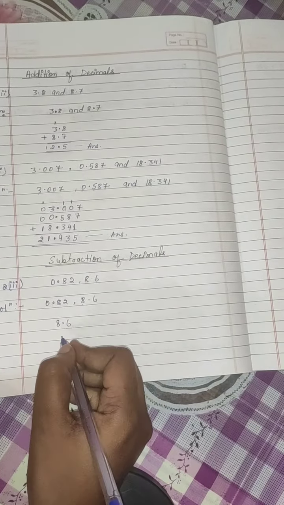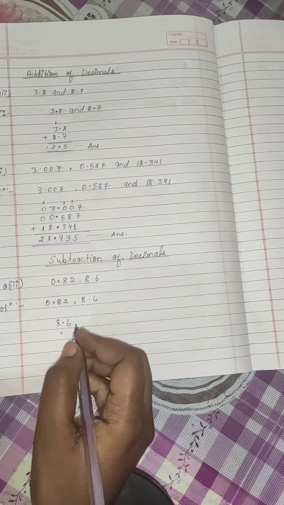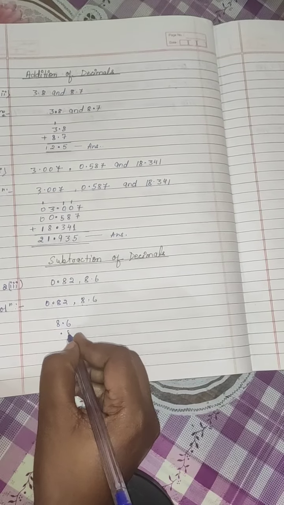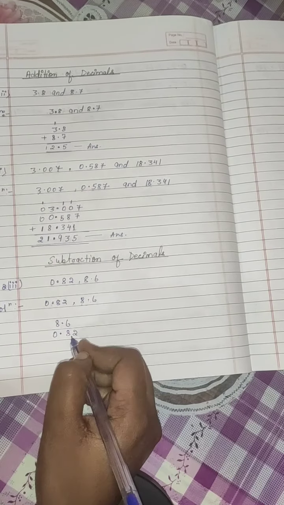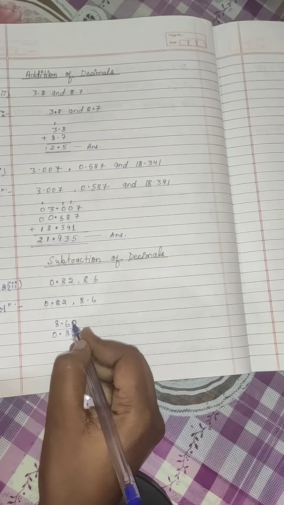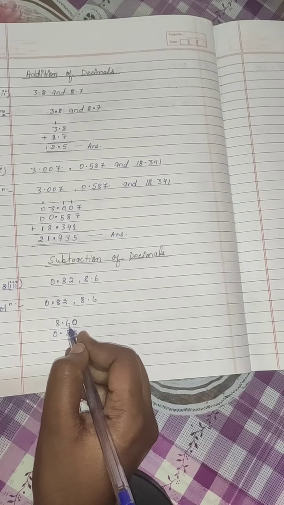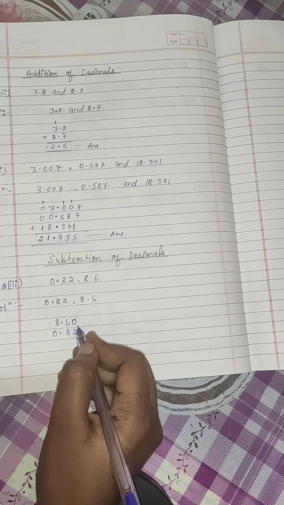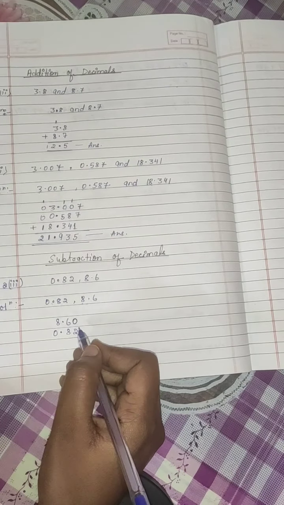Then just below we will write the same as we have done in addition. Point you will write. Then here you will write 8, 2. Here you will write 0. Now here is a 2-digit number, so we have to make it a 2-digit number, so we can put here 0. The number cannot change, it will be 8.6, but we have to make like decimal, so we have done here 0.